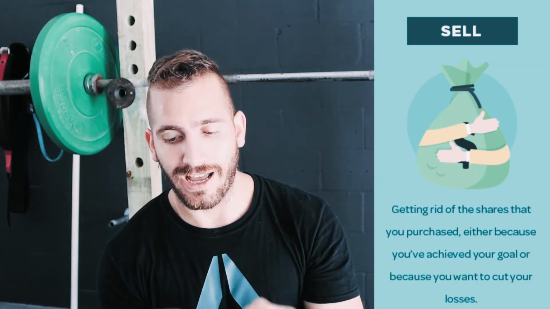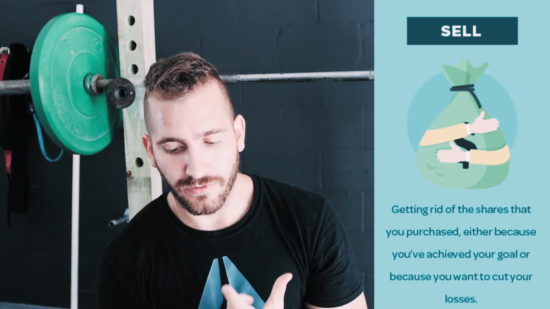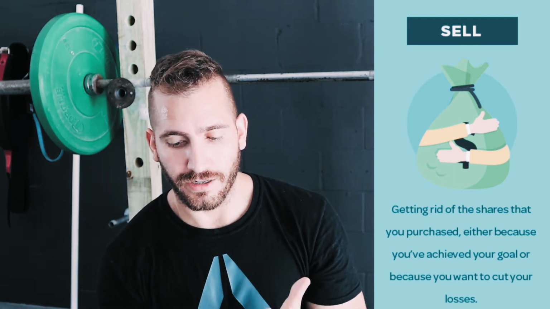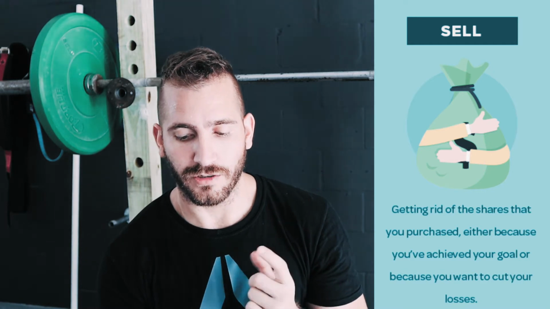All right, next word we have is sell. Sell means getting rid of the shares that you purchased, either because you've achieved your goal or because you want to cut your losses. Basically, whenever you buy stocks and you're making enough money that you want to invest some of that money in something else, you can sell a couple of your shares and then buy more stocks or different stocks, or maybe you want to take the money.